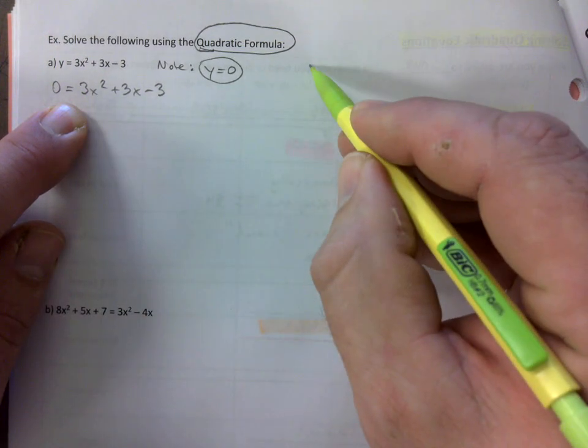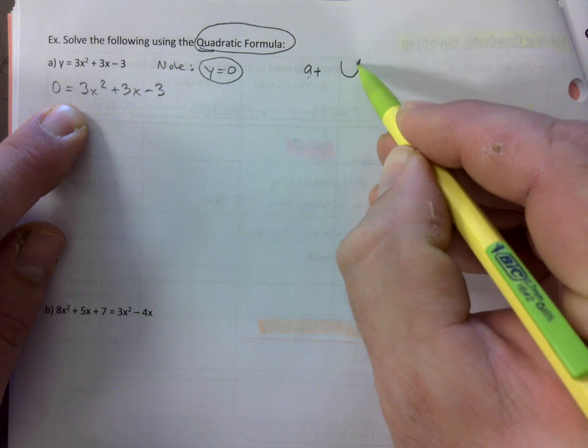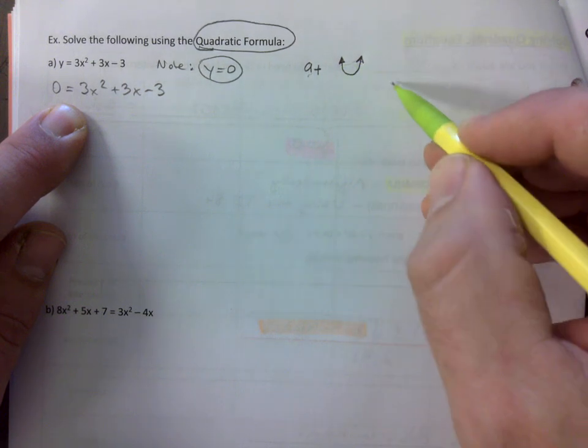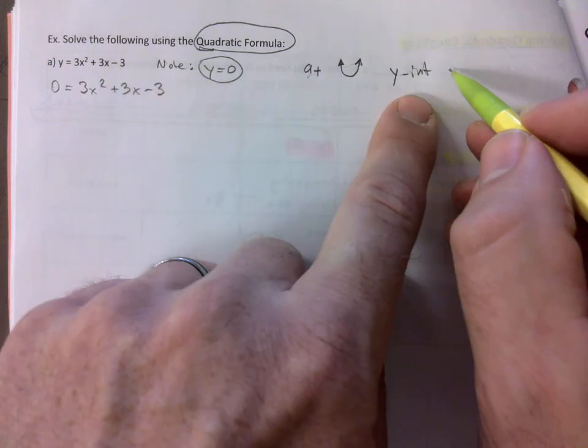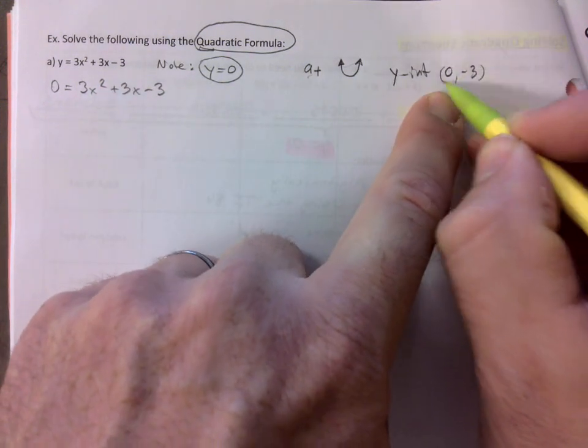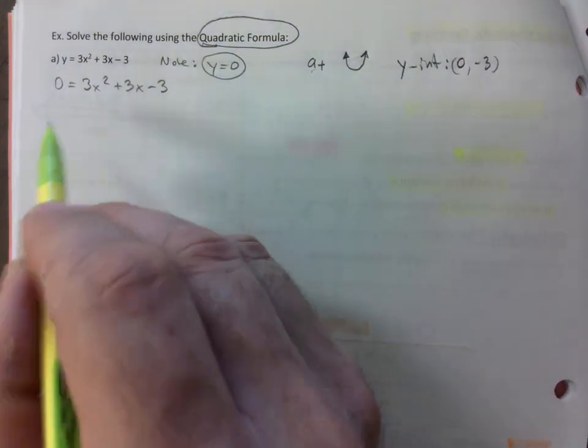So I'll just make a note here. A is positive. Therefore, we expect something like this. And the y-intercept is (0, negative 3). Don't forget about that piece of information. That's very important, that you always know what it looks like in the background. We always want to know that.